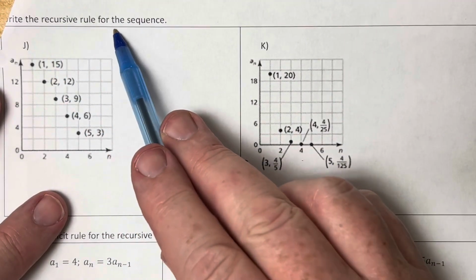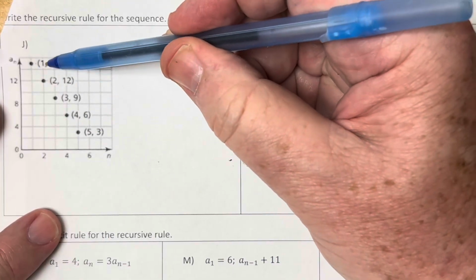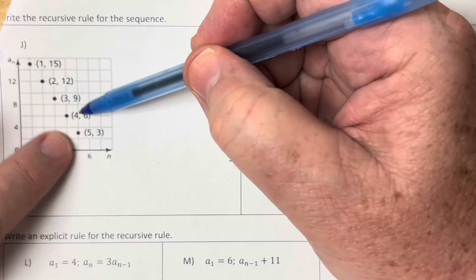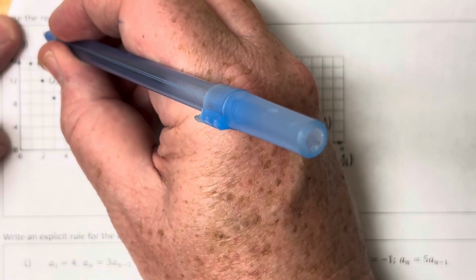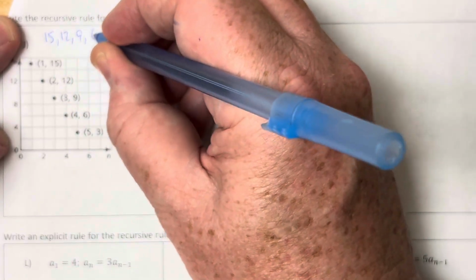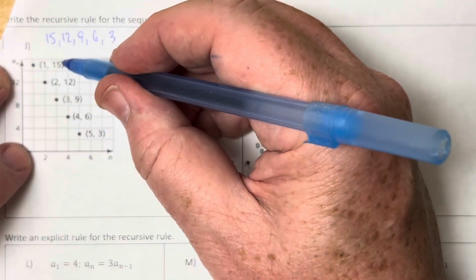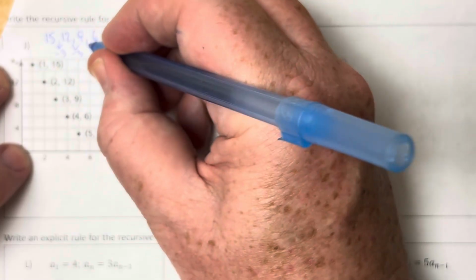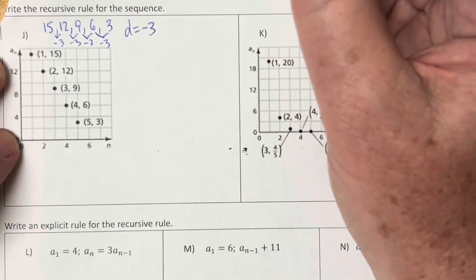All right, write the recursive rule for the sequence. So our first term is 15, second term is 12, third term is 9. So don't let the graph confuse you. If we wanted to list it out based on what we've already learned, this would be 15, 12, 9, 6, and 3. So you can see it's subtracting 3 each time. So this is arithmetic, where d is minus 3.